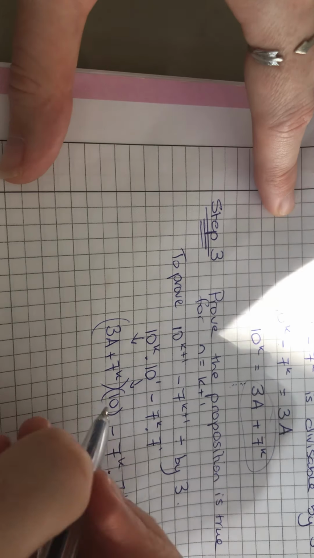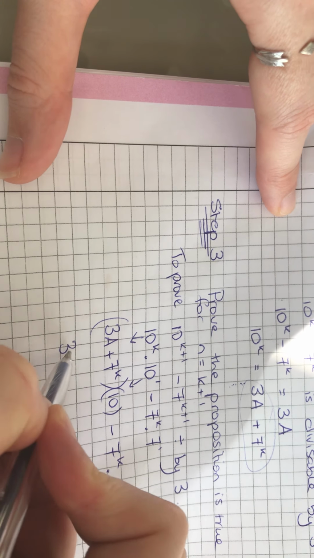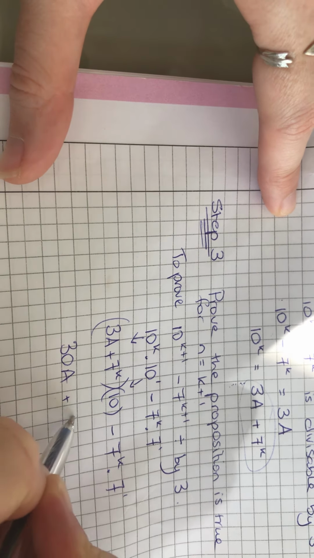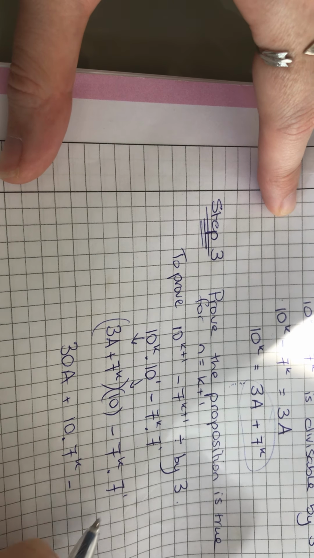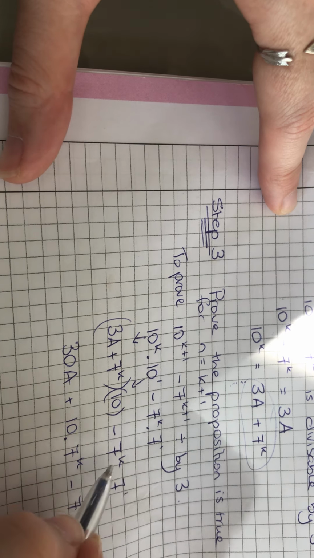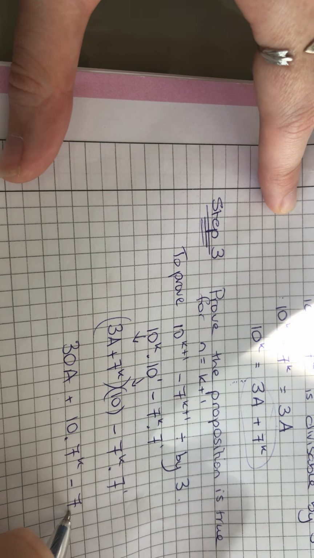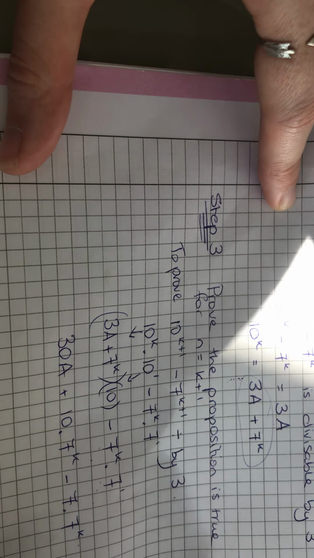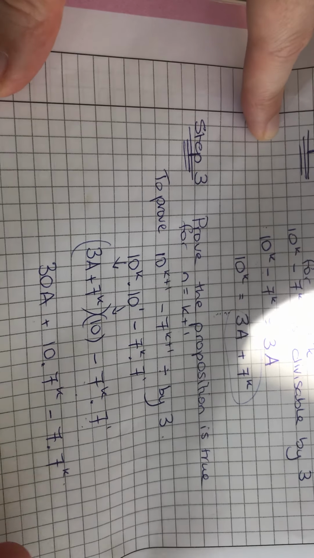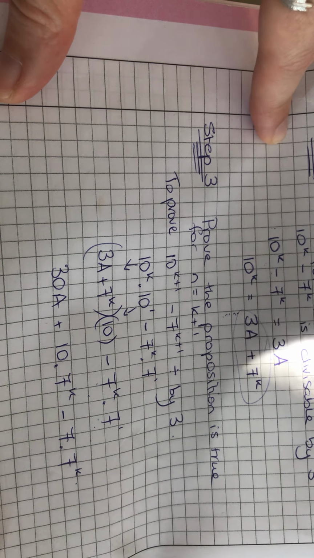I'm going to multiply this out. I end up with 30 times a plus 10 times 7 to the power of k, minus 7 times 7 to the power of k. I'm just going to move these around, so I just switched the order of those. 3 by 4 is the same as 4 by 3. Again, I hope you can read all that.